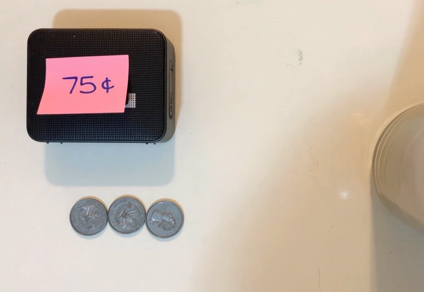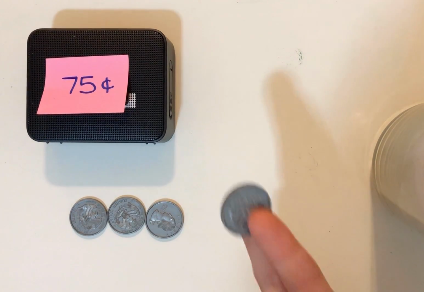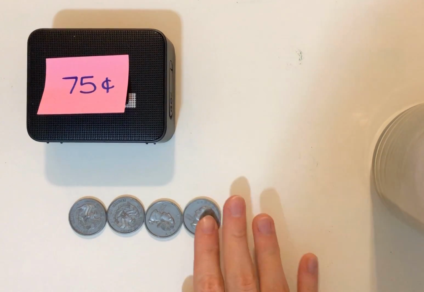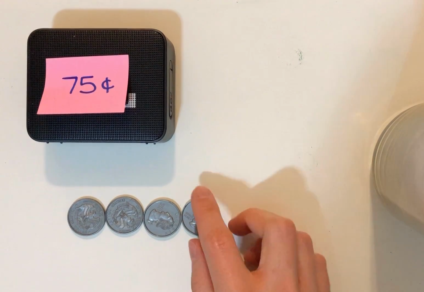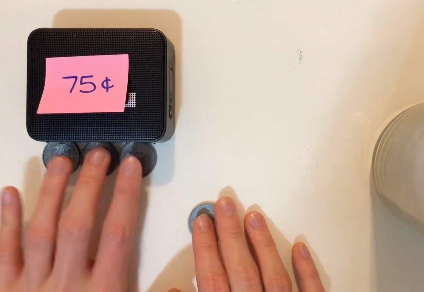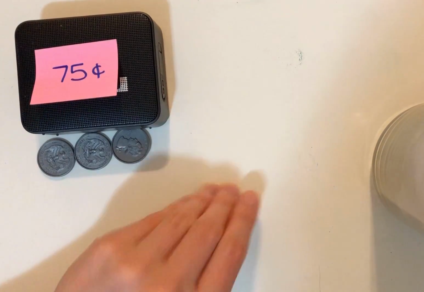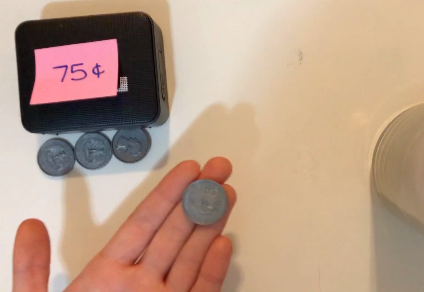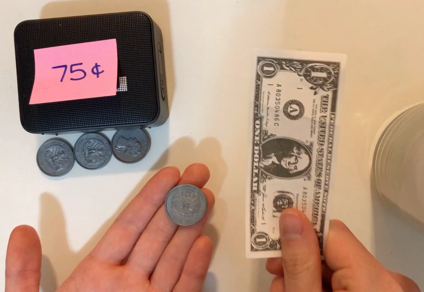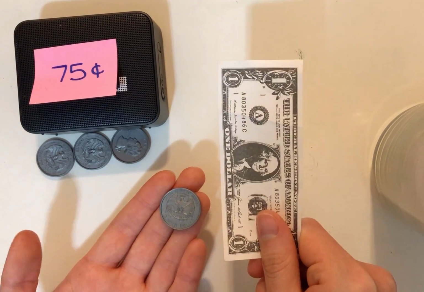Now this one we can actually just add one more coin. We can add another quarter, and that would get us to a full $1. So that means that if this is the 75 cents that I spent, so I'm not going to get it back, but I would get 25 cents back if I paid for the speaker with this dollar bill.